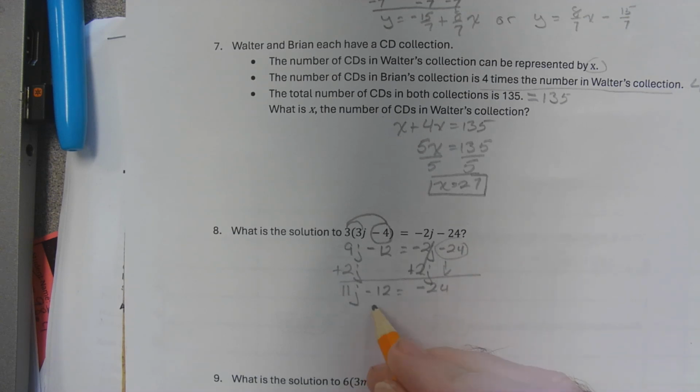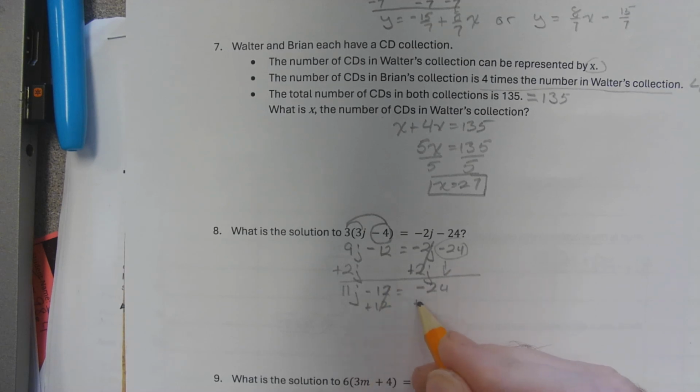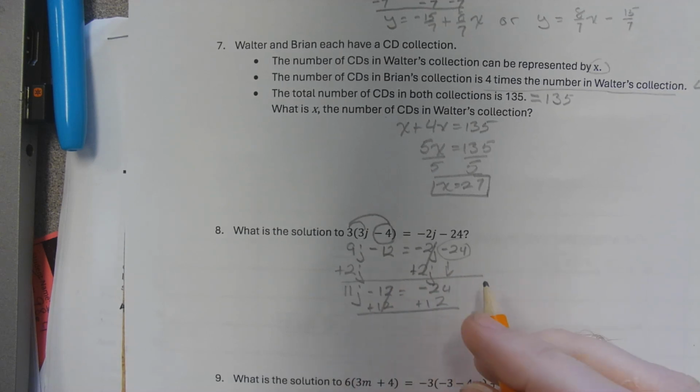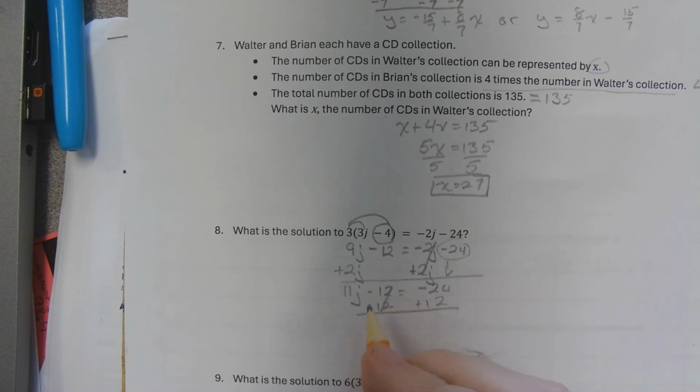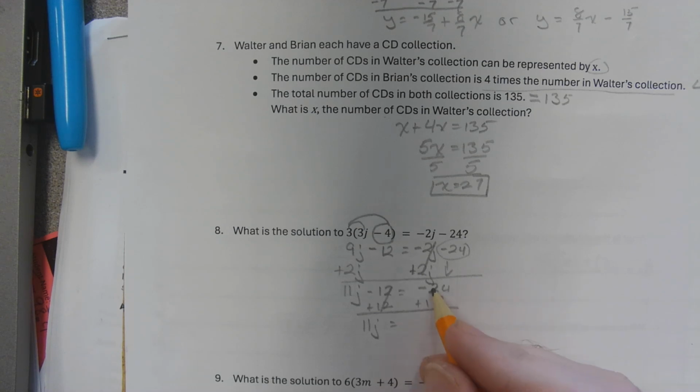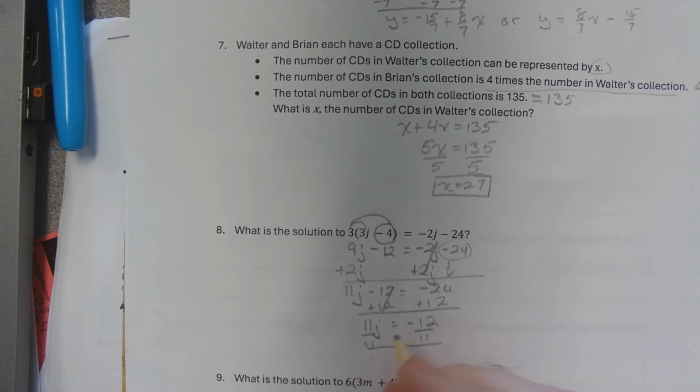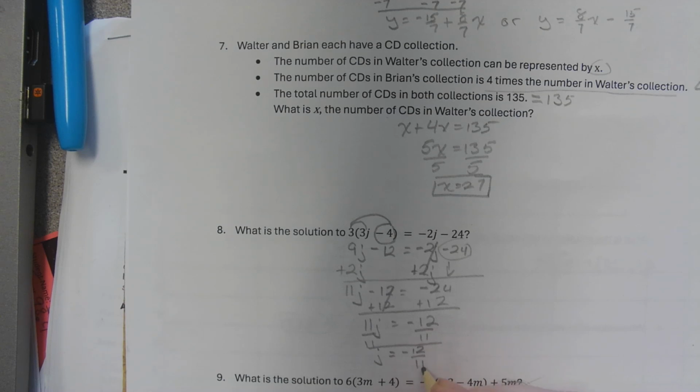And so now we move the 12 over, so it's minus 12, so plus 12. And so 11j equals negative 24 plus 12 would be negative 12. Divide by 11, and so j is negative 12 over 11.